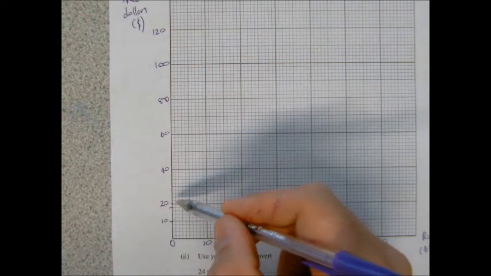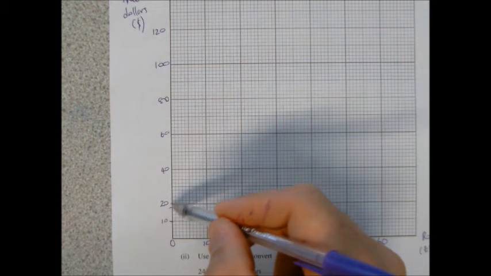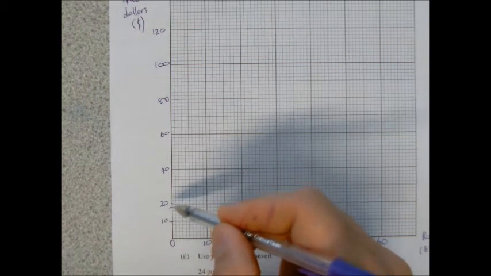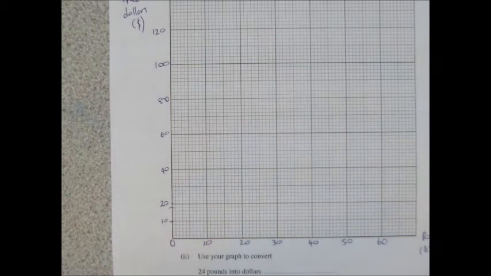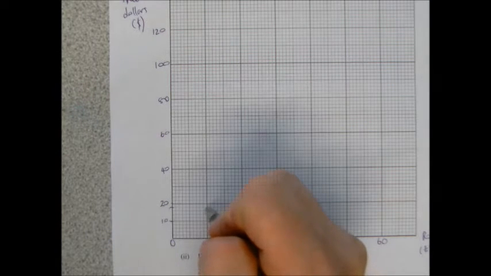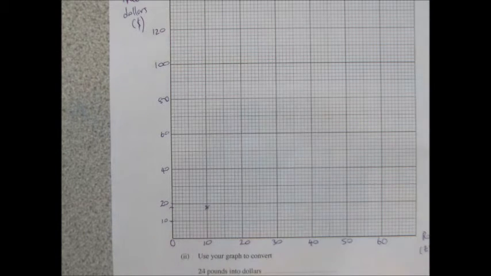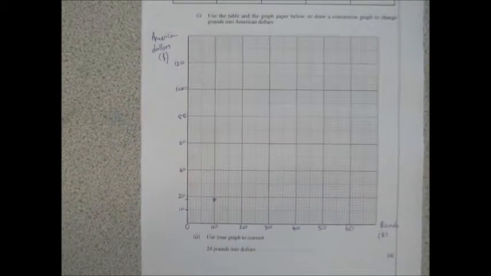So 2 from 20 gives you 18. If we're going 1 square down, it represents 2, so we've got 18 there. So £10 will be 18, and I can put a little cross there. Let's zoom back out again.